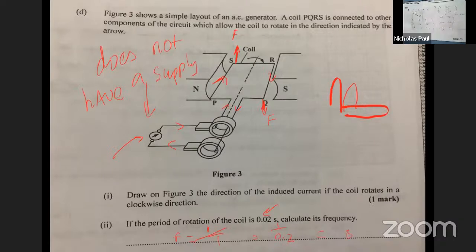1 over 0.02 is 50 hertz, right? Okay, good. Wait, I still didn't give you the explanation for the generator.